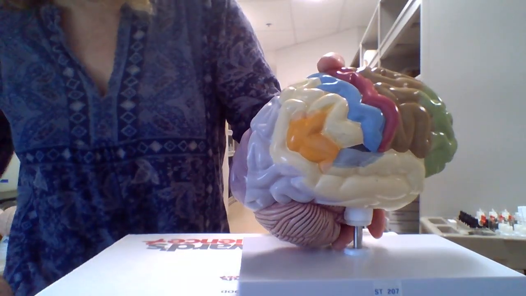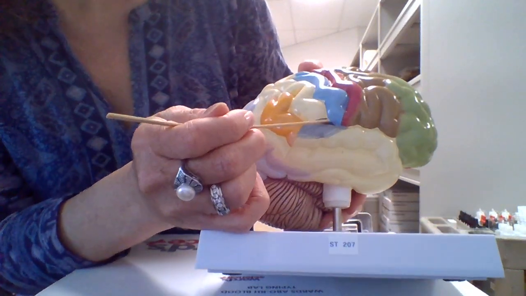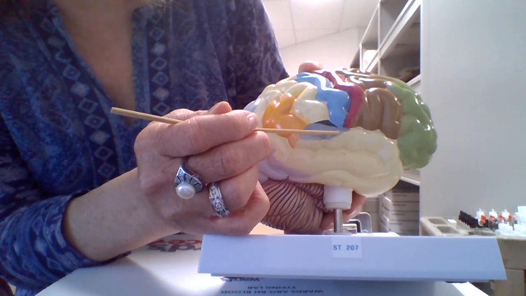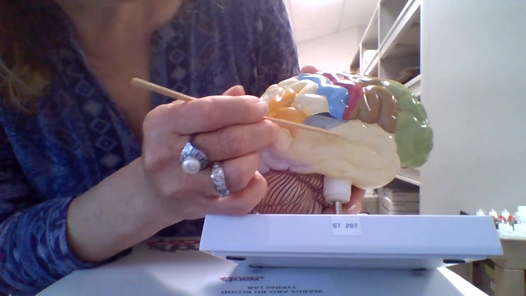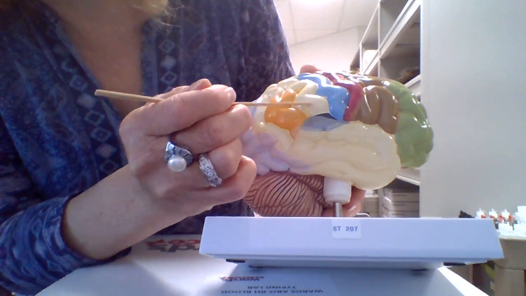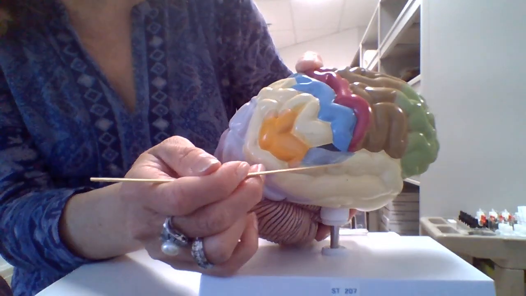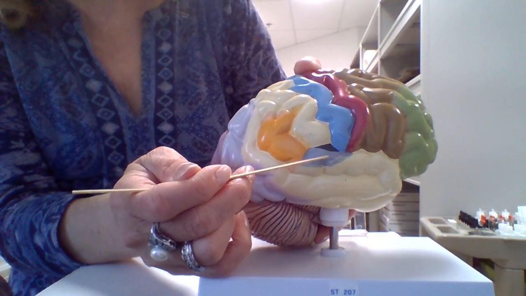Also, this part over here, found in the temporal lobe, this is primary auditory cortex, and surrounding it, this part is called Wernicke's area, and Wernicke's area is responsible for understanding of the language.